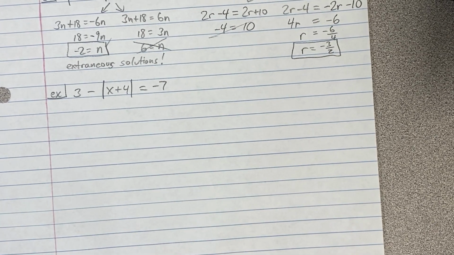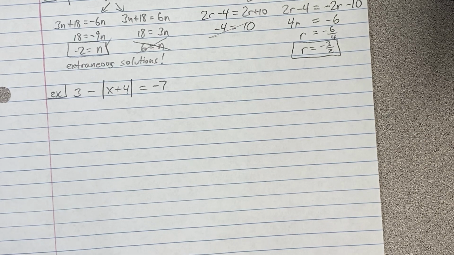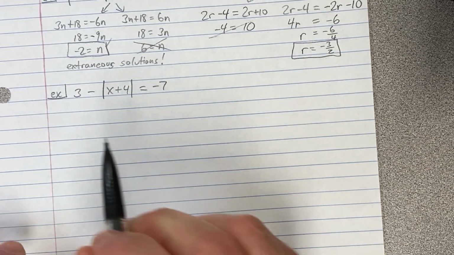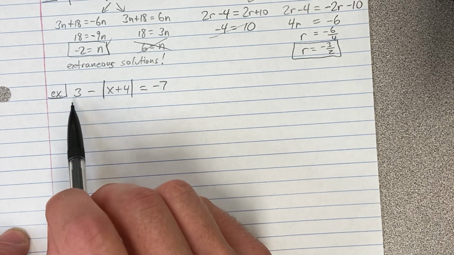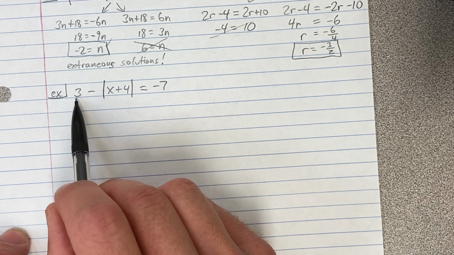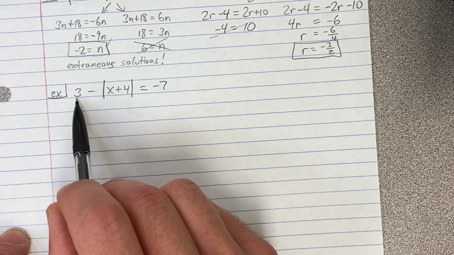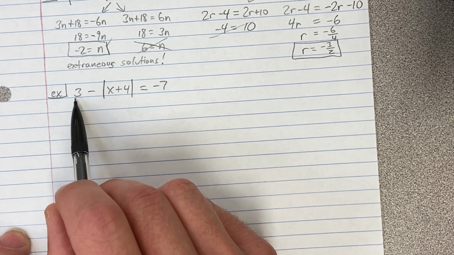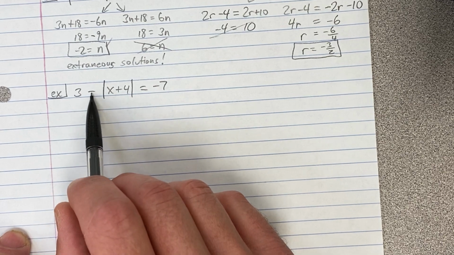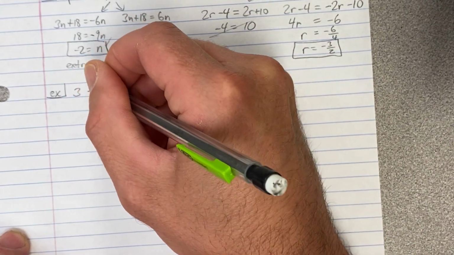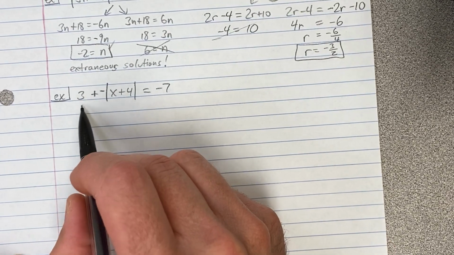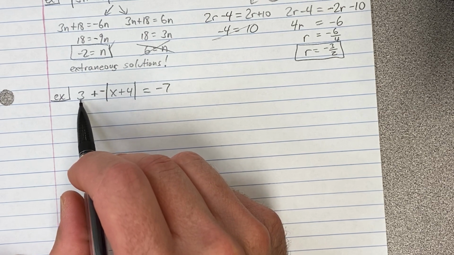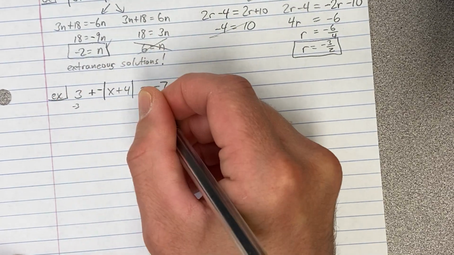No, we must isolate the absolute value bracket before writing our two equations. I've noticed a little bit of issues with this this year. This 3, if you're not sure whether to divide 3, subtract 3, add 3, do something for me real quick. This minus sign right here, write plus a negative. Add the opposite. Now I feel like it's a little clearer to see that to undo this 3, what are we going to have to do? That's right, we're going to have to subtract a 3.